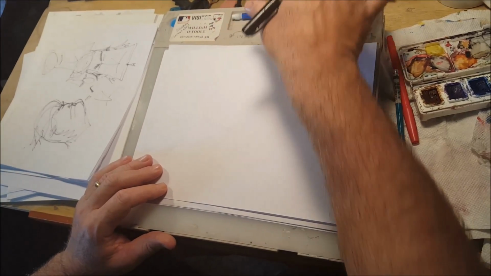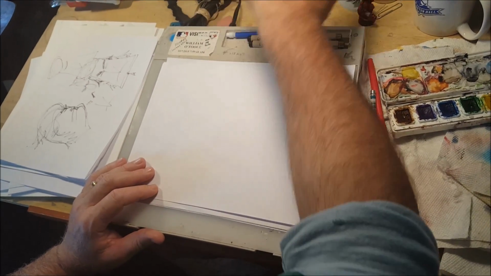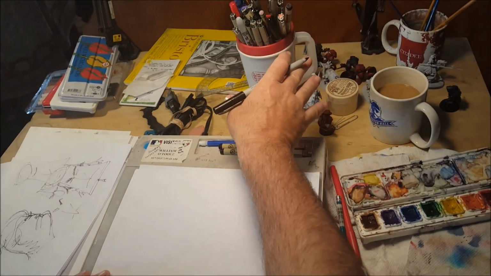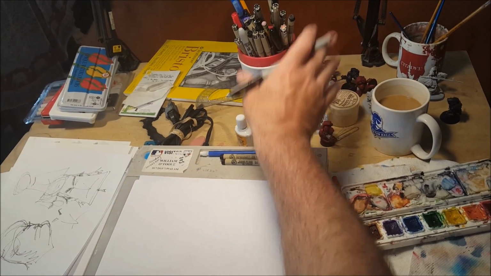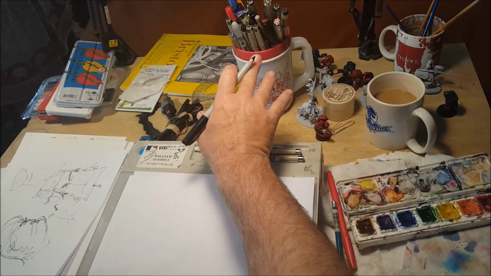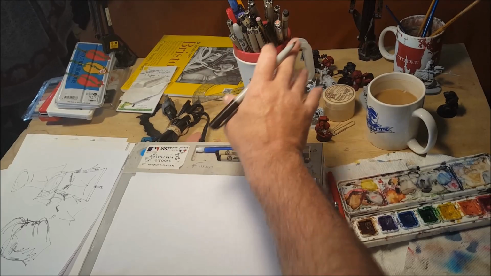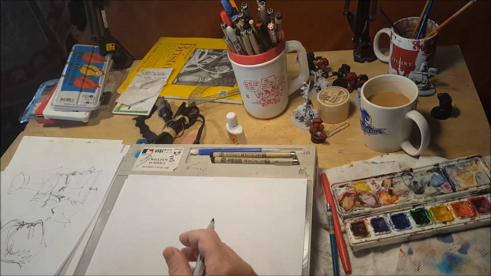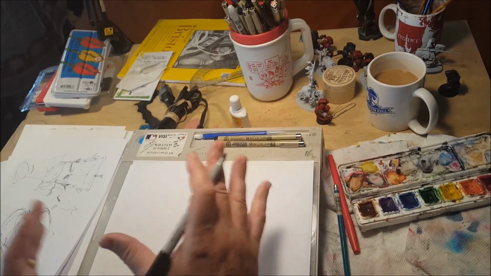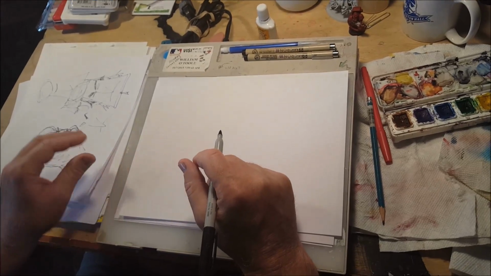And I just want to show you my little table. I do have all these pens. I put them in a cup here. Sometimes do I use all the pens? Sometimes I don't. There are some particular pens I like to use, but I usually start off with a pencil, but I'm going to show you using marker.